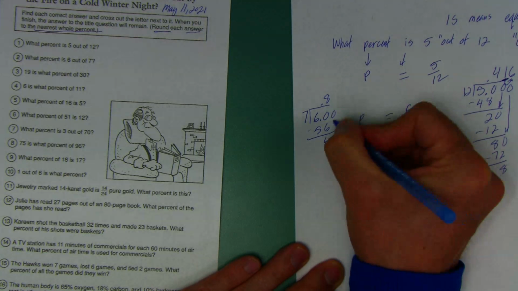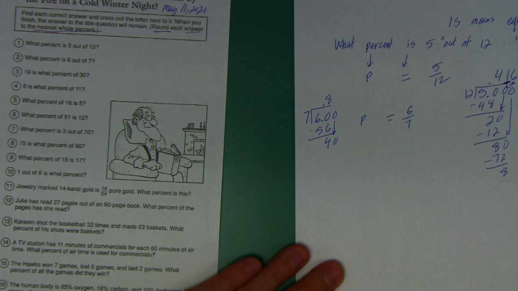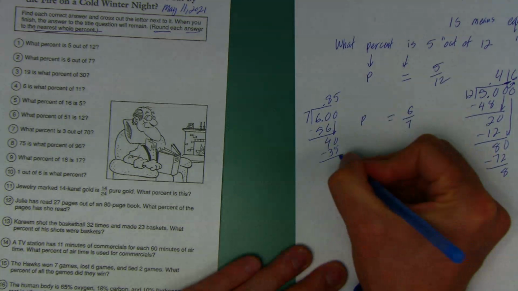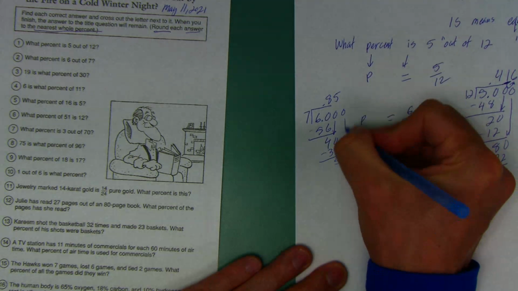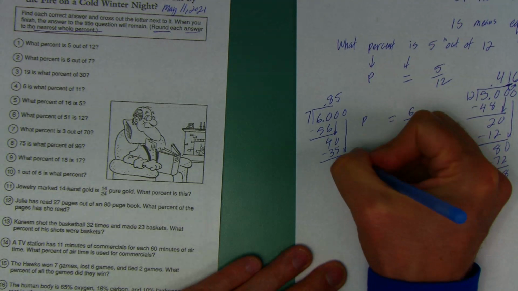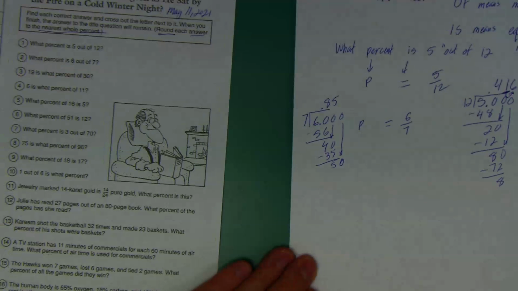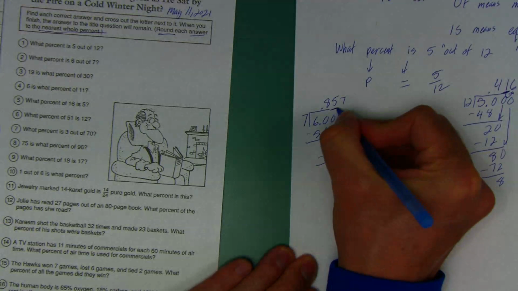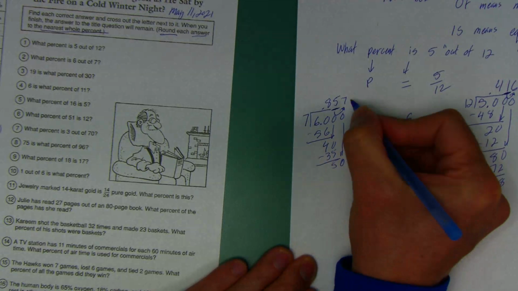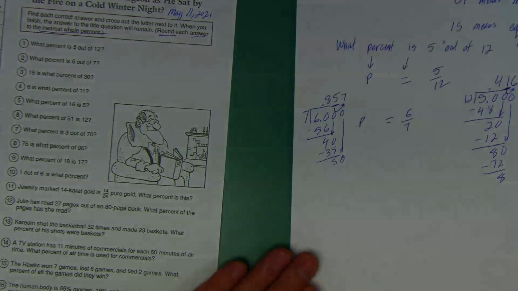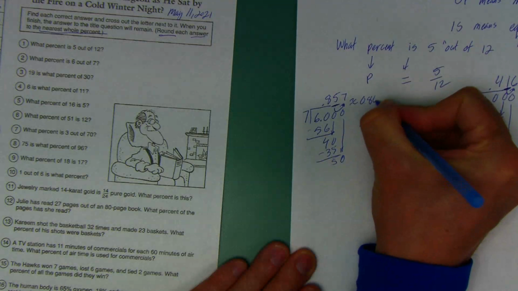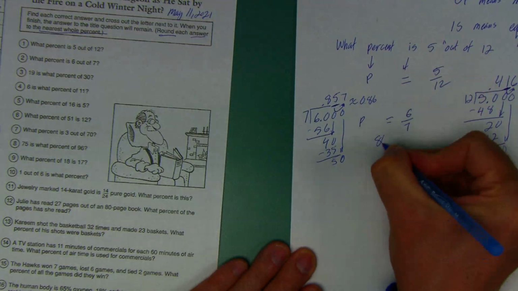Well, I'm going to add another 0 and bring it down. 7 goes into 35 5 times. What do I do now? I subtract, add another 0, and 7 goes into 49 7 times. Now, I'm not going to keep dividing there. I'm just going to say I got my hundredths place. I got one place past it. Since that's a 7, what happens to the 5? It goes up by 1. And 0.86 ends up being 86%.